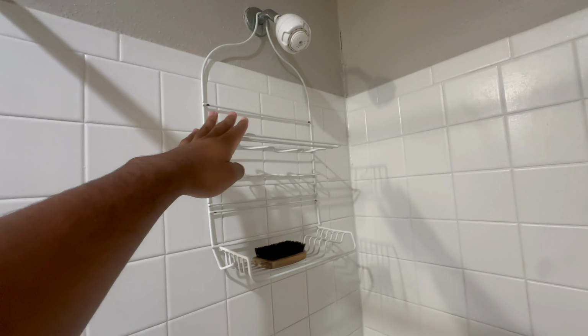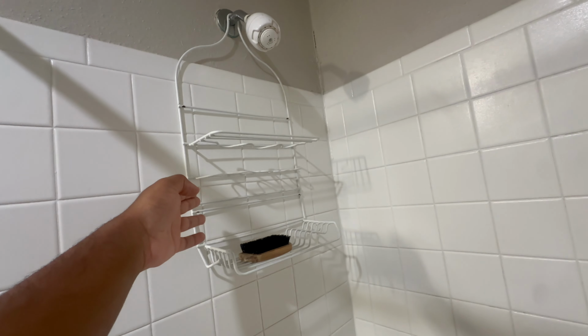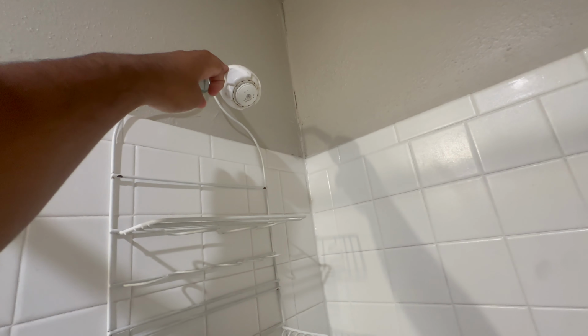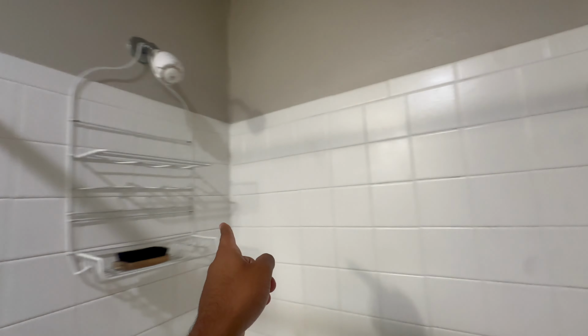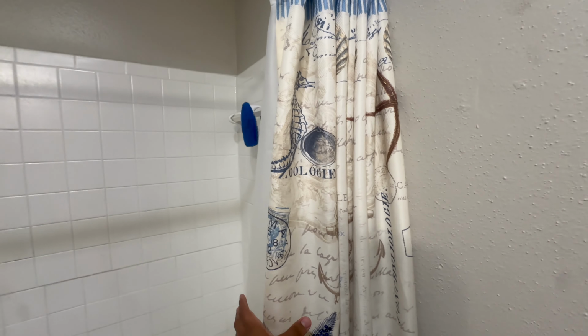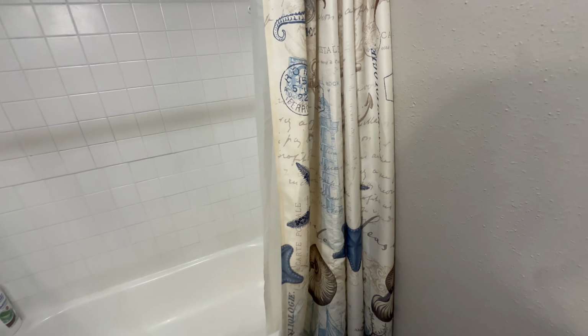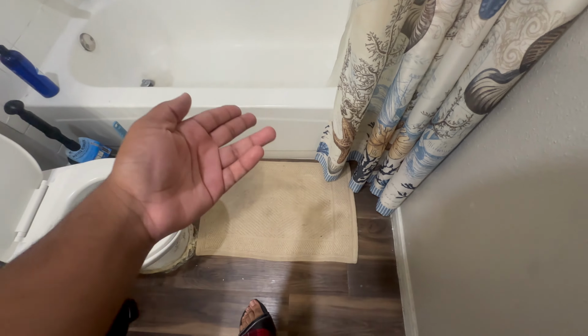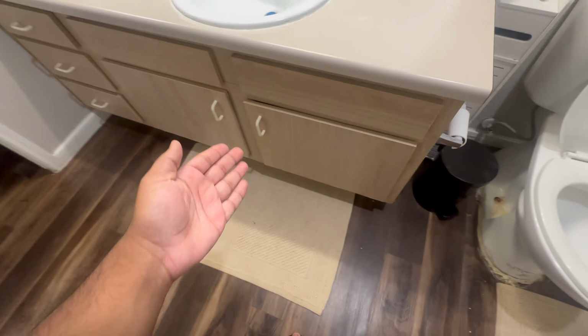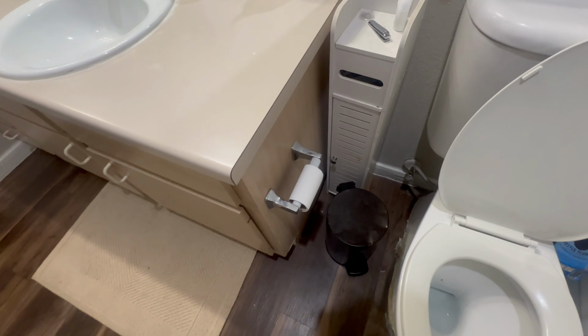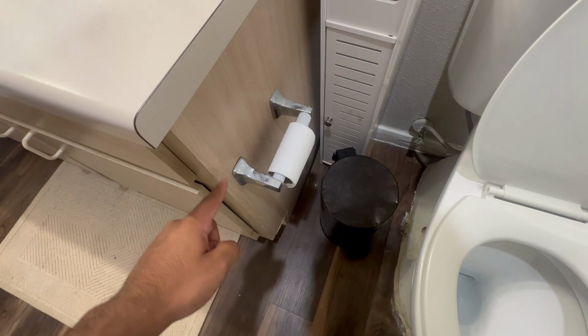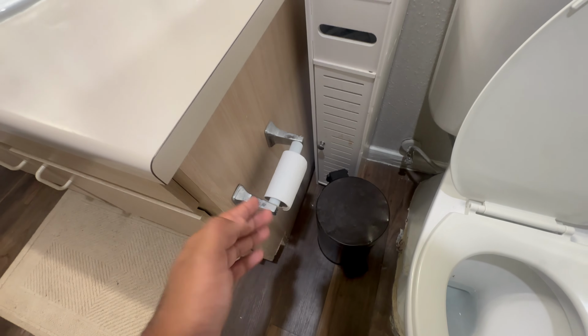As well, this right here is called a shower caddy. And this right here is the shower head. This material is tile. This right here is tile all around the walls. Here are my shower curtains. Here are the mats. There's another mat right there. Here is the toilet paper, and this right here is the toilet paper holder.